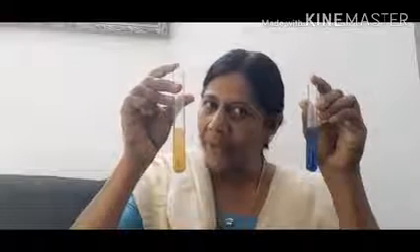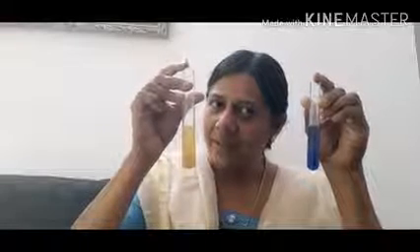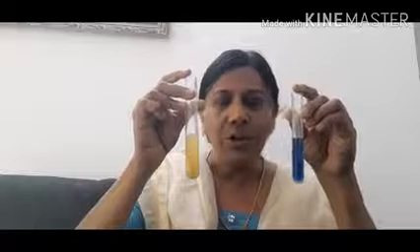Now the solution is iron sulfate. You had taken copper sulfate. Due to the more reactive element, displacement took place. Now the solution becomes iron sulfate, and on the iron nails, copper is deposited. Hope you understood the displacement reaction with 3 examples.